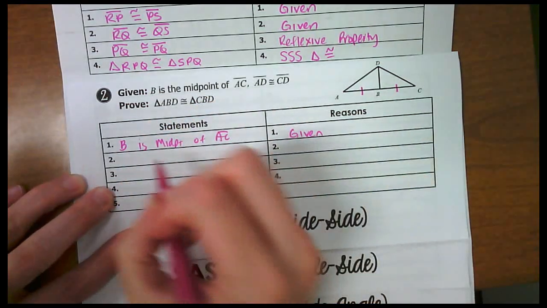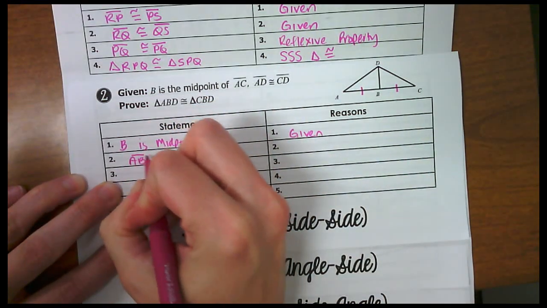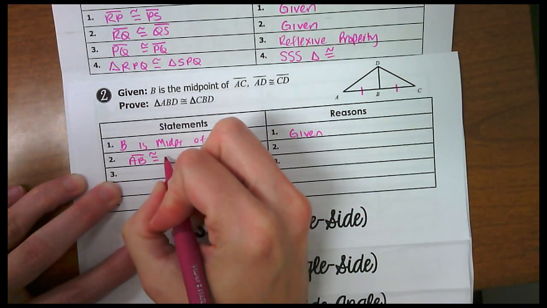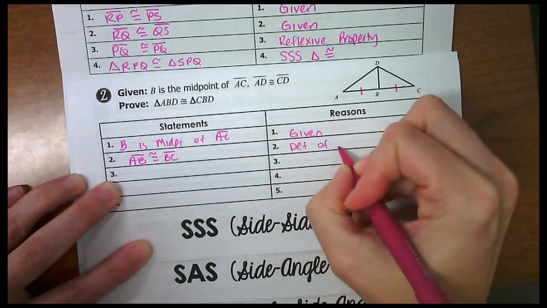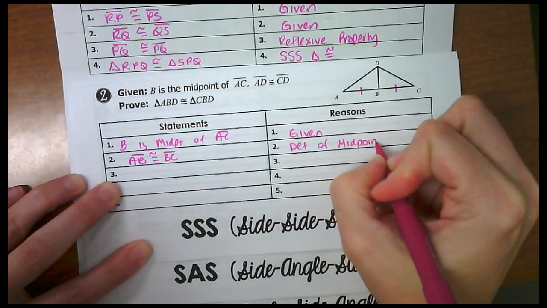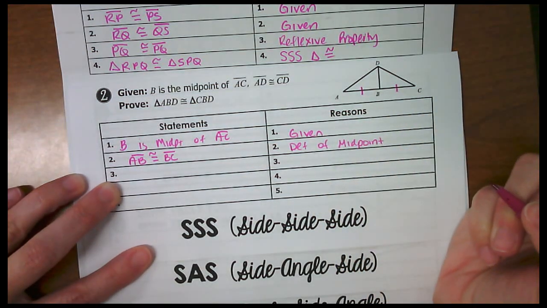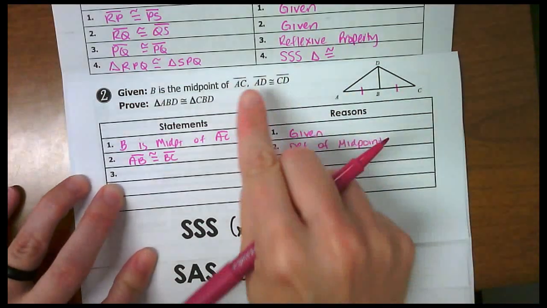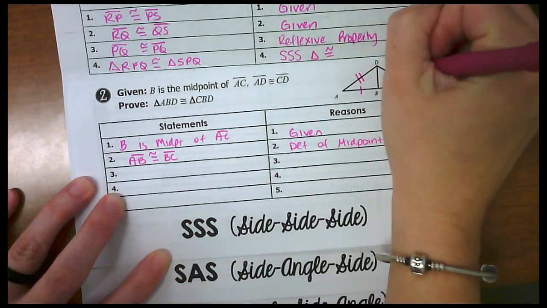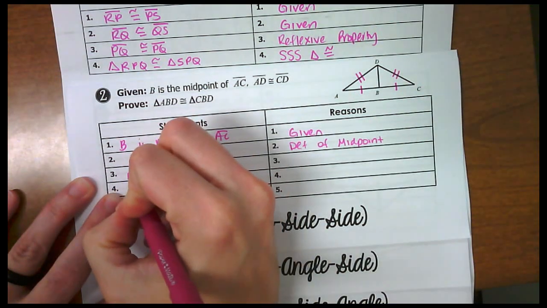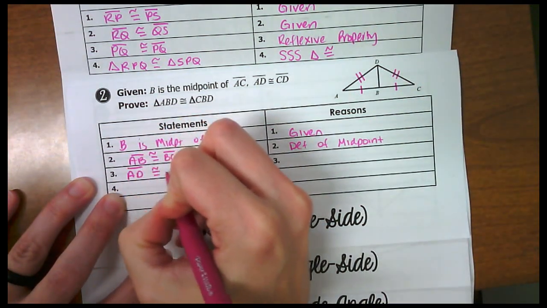The reason that I know those pieces are the same size is because that's just the definition of a midpoint. Okay. Next, it says AD is congruent to CD. So AD is congruent to CD, and I'm going to add that in my proof.